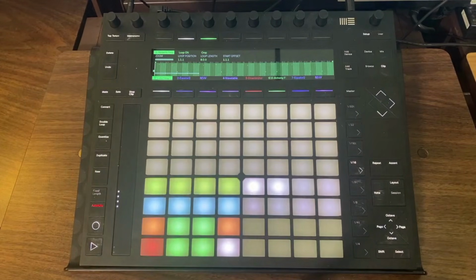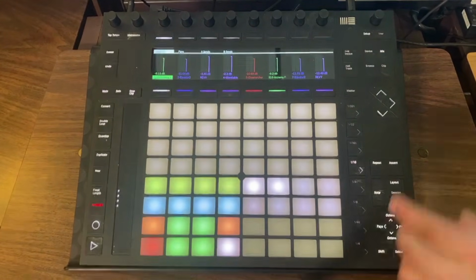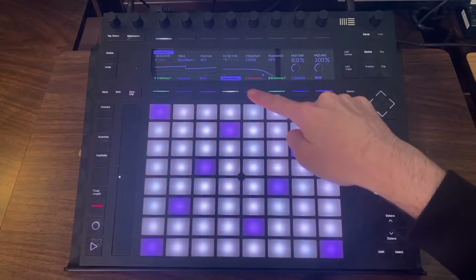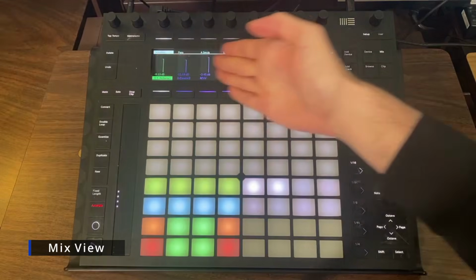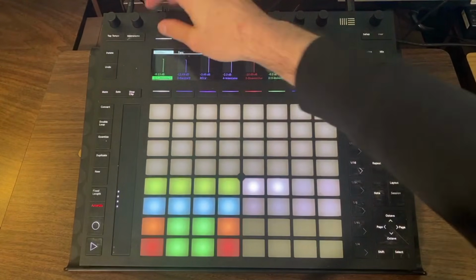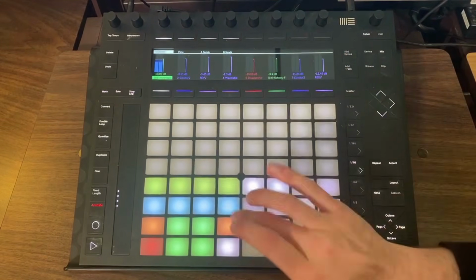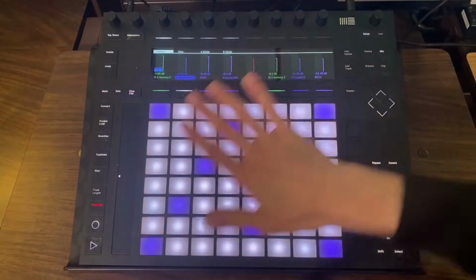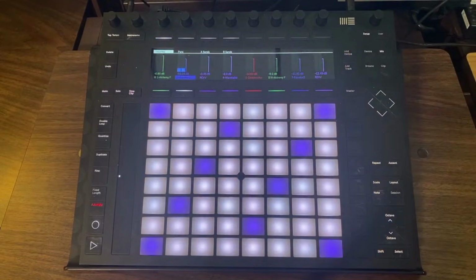So if we're in our mix mode, each of these buttons corresponds to a different track in our session. You'll notice that if I hit a different button, it'll change tracks. So each of these buttons represents a different track in my session. And if we're in the mixer view, then each column is going to have a volume fader that you can control with the knob that's on top of that track. So if I select my drum kit here, I can change the volume here. If I select this track, now this is my bass track, and I can control the volume here. You can also control your sends and a bunch of other fun stuff from the mixer view.